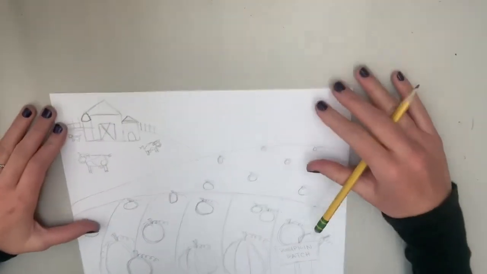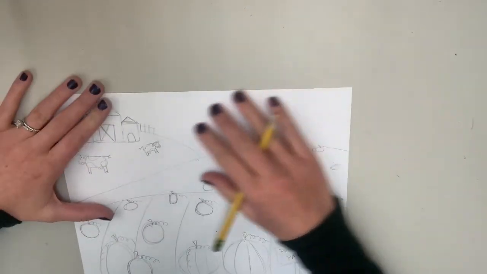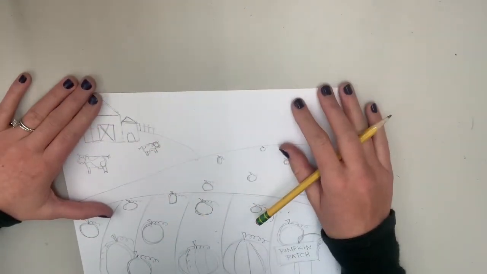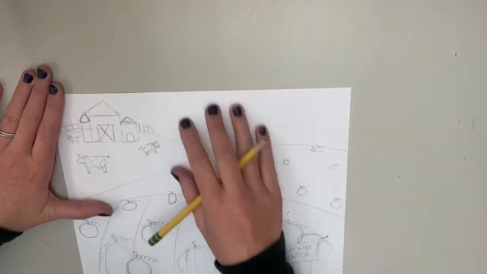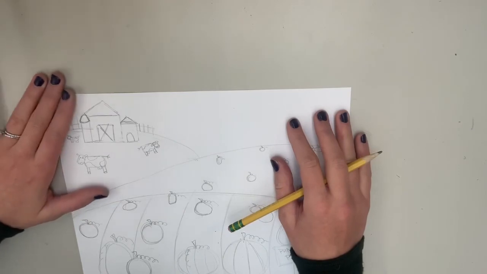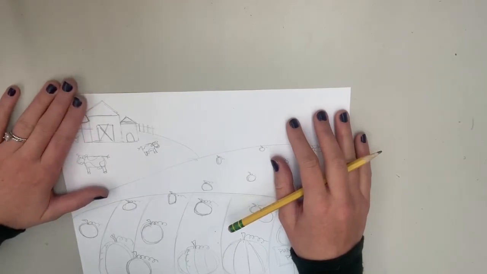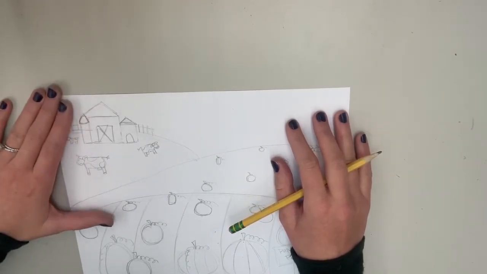And now we have our sky. So our sky is sort of part of our background because the sky is super far away. And we want to add something to make this look like a beautiful day or maybe a crisp fall night.